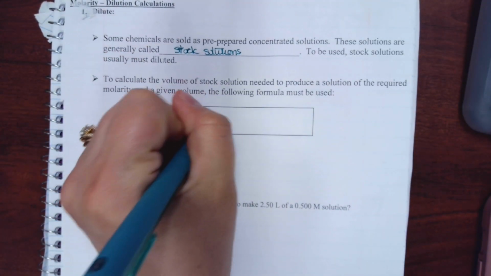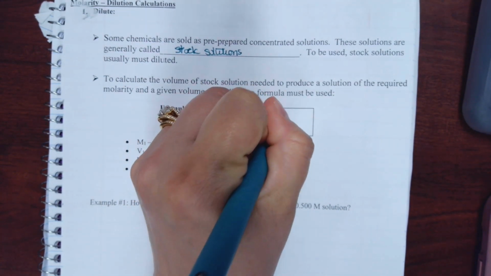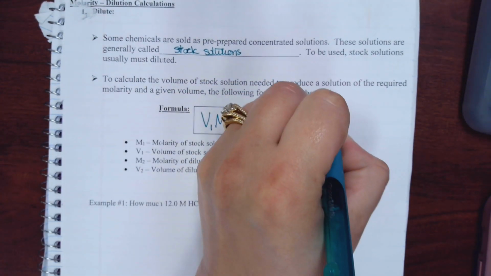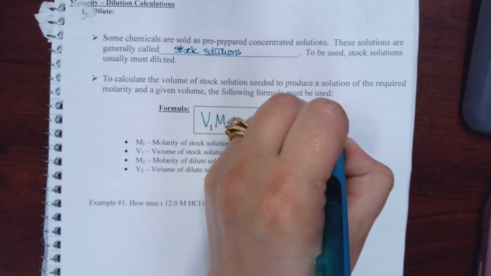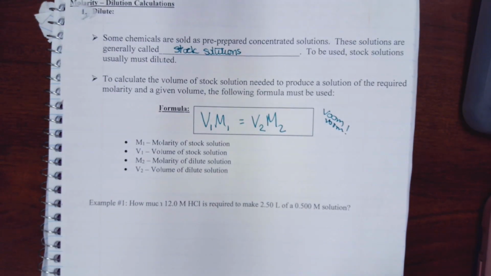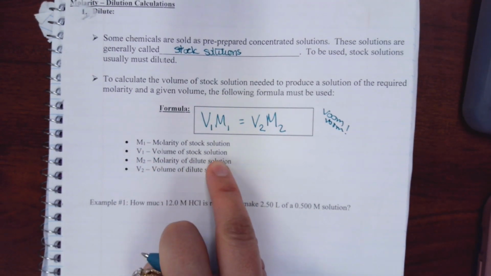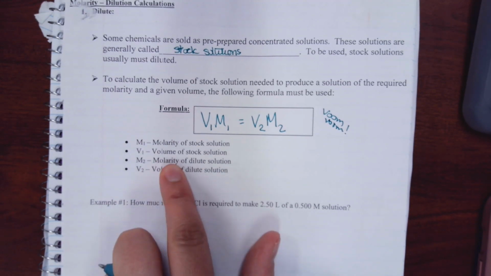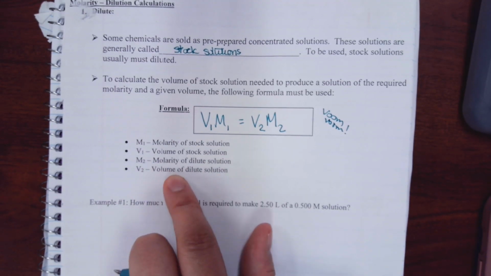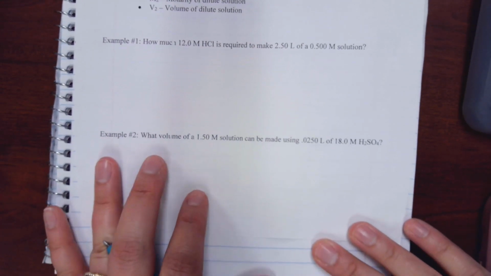We use V1M1 equals V2M2. I call this voom voom. Some people call it M1, V1, M2, V2. I like voom voom. We're going to voom voom. M1 being the molarity of your stock solution, V1 being the volume of stock solution, M2 being the molarity of your dilute solution, and V2 being the volume of your dilute solution. So let's look at a couple examples of this real quick.